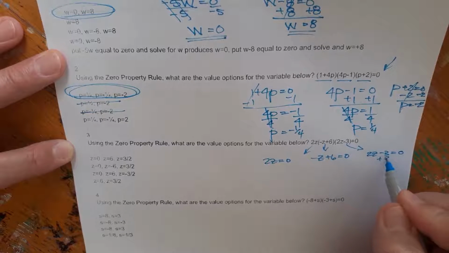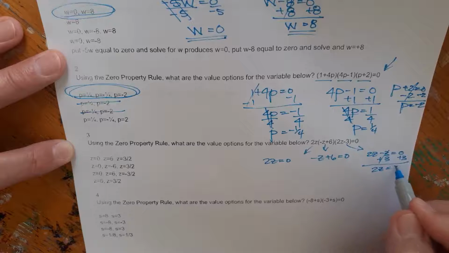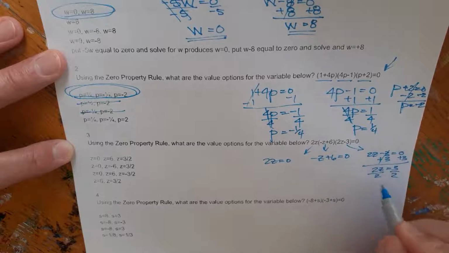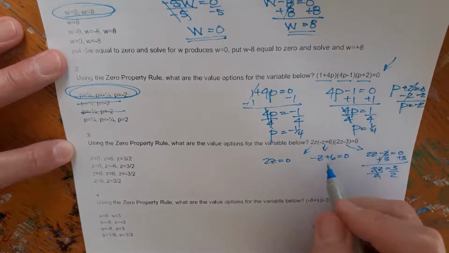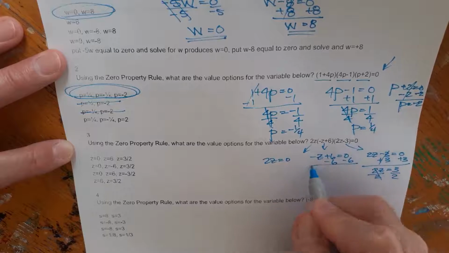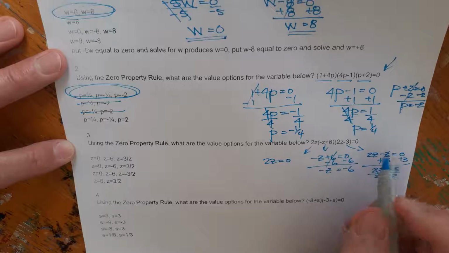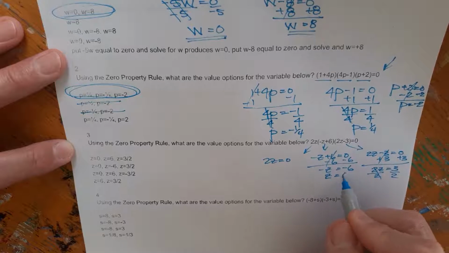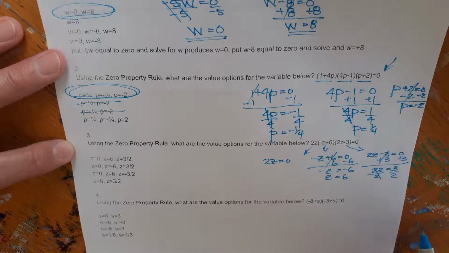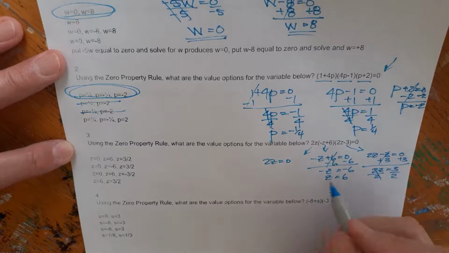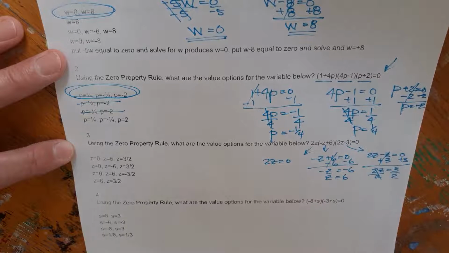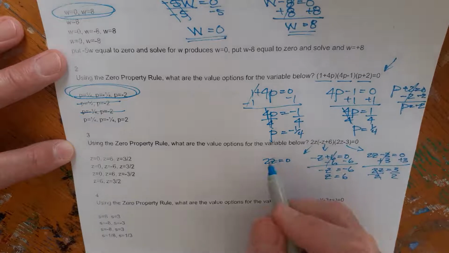We're going to add 3 to both sides. 2z equals 3. We're going to divide by 2, and z equals 3 halves. We're going to subtract 6 from both sides. Negative z equals negative 6. Just get rid of the negatives, and we have z equals 6. Or multiplying through by negative 1 would be the more accurate way of saying that, but a negative on both sides can be dropped. Whatever you do to one side, you can do to the other.